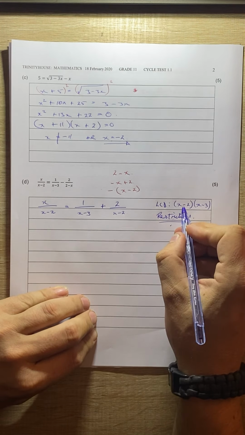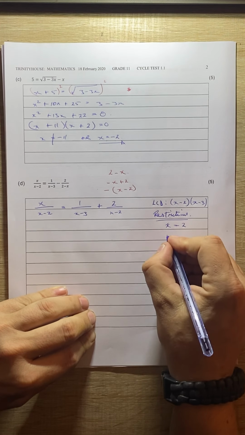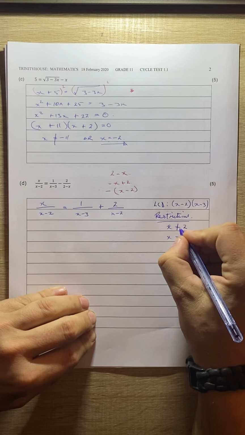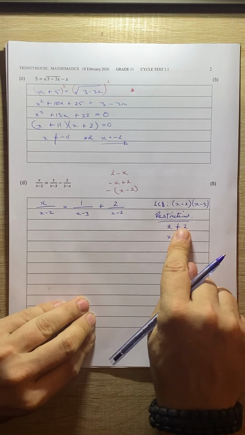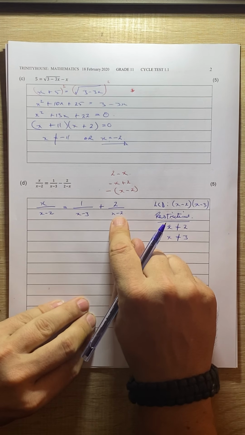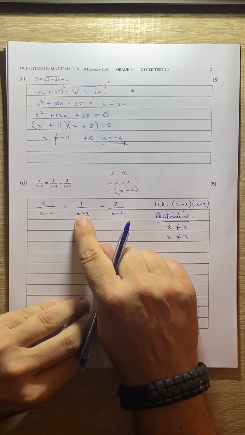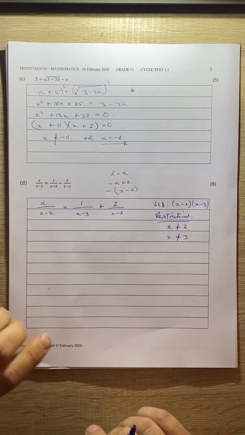So over here, if I set this one equal to 0, I'll get x is equal to 2. If I set this one equal to 0, I'll get x is equal to 3. Now remember, x cannot be equal to that or that one, because if we do make it 2, for example, then we're dividing by 0 over here and 0 over here, which is not allowed. If we make it 3, you're dividing by 0 over here, which is not allowed. Okay, so that's why the restrictions are there.